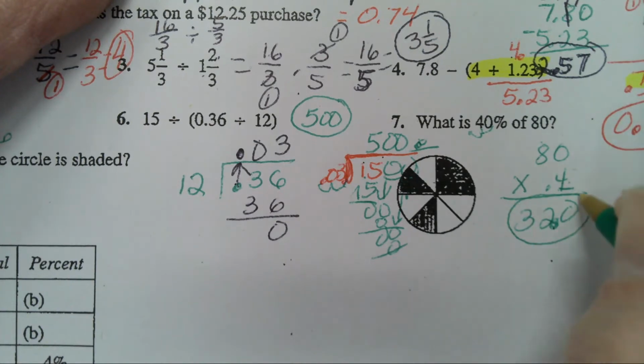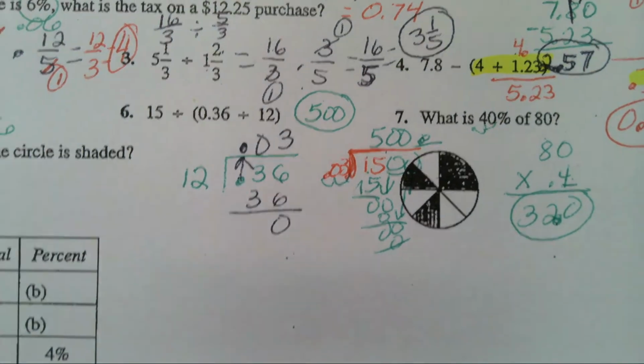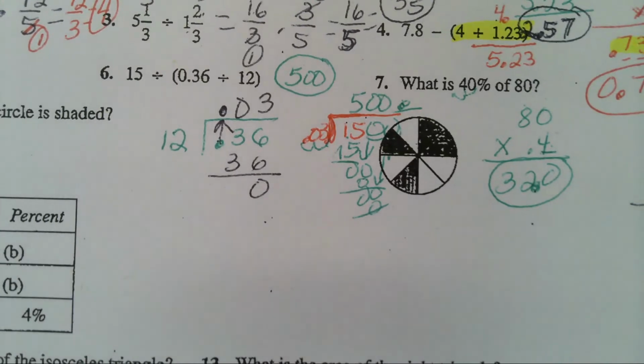32.0. Now, kids, you should always go back and make sure it makes sense. What is 50% of 80? Michaela, what's 50% of 80? That's the same thing as half. What's half of 80? 40. Now, is 32 close to 40? Yeah.